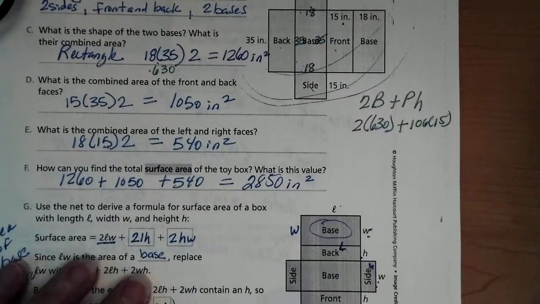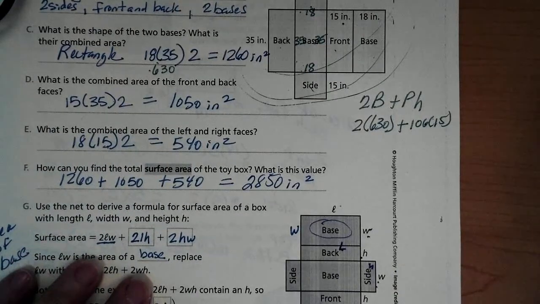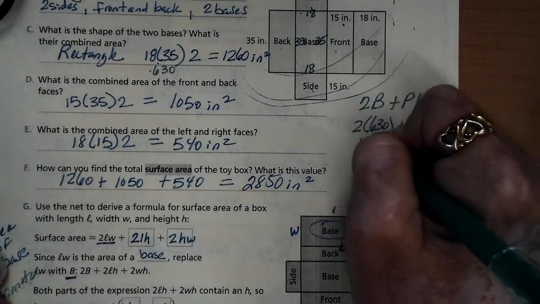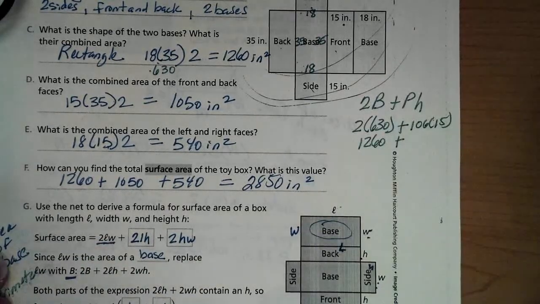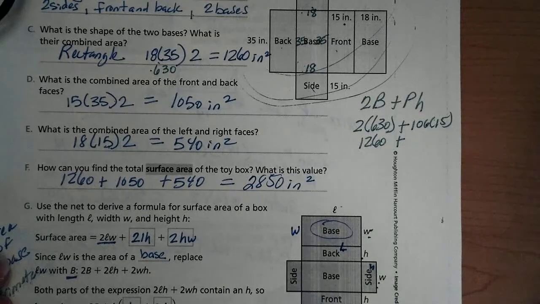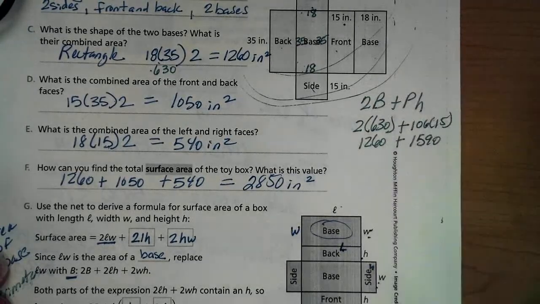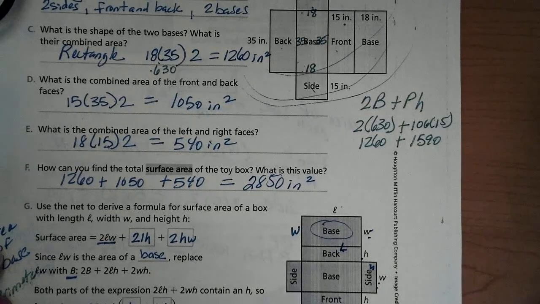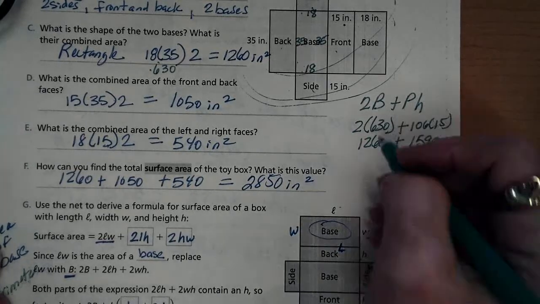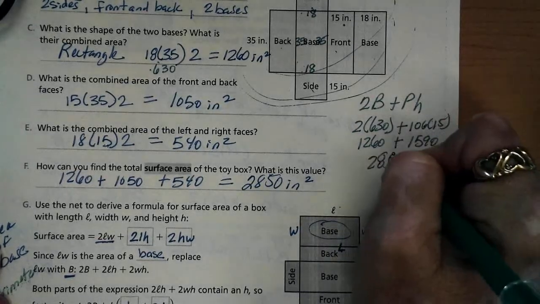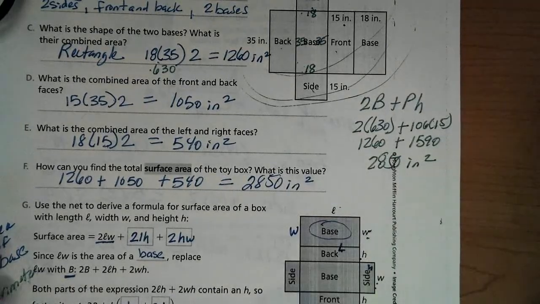And we hopefully should get the same answer, right? So let's try it. 630 times 2 we already know is 1260. So 106 times 15 is 1590. Do we get the same answer? We do. So 2850 inches squared.